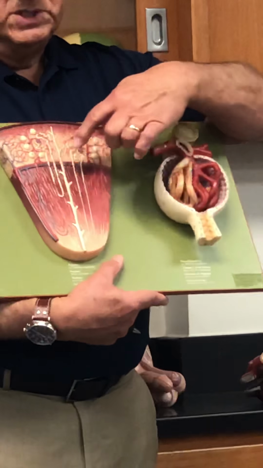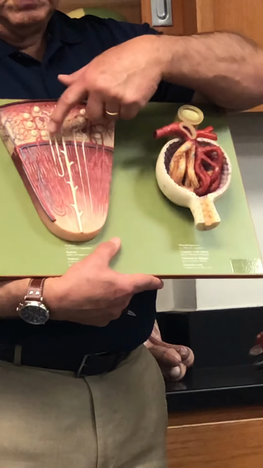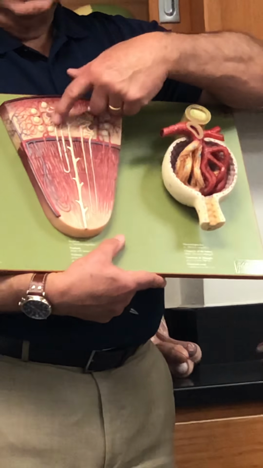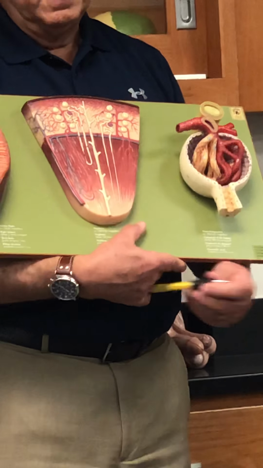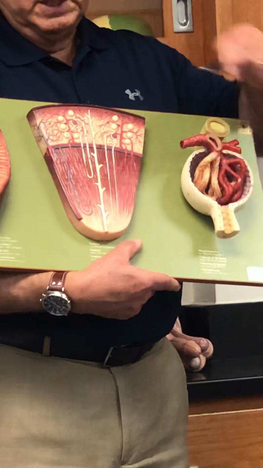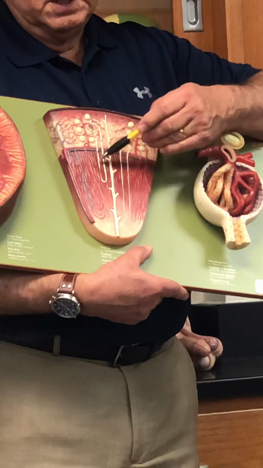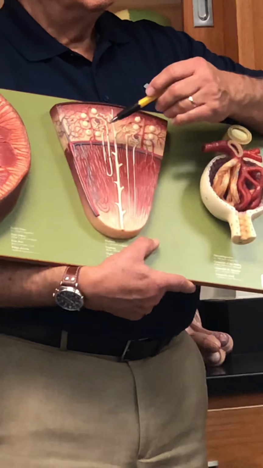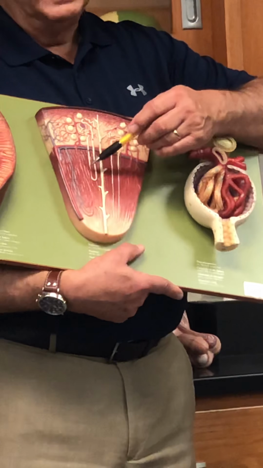So here we actually see the nephrons. You can see the nephrons here at the top. You can see the tubules. Right, here's the proximal tubules. And making its way down. What's this called? No, this is the loop of Henle, right?